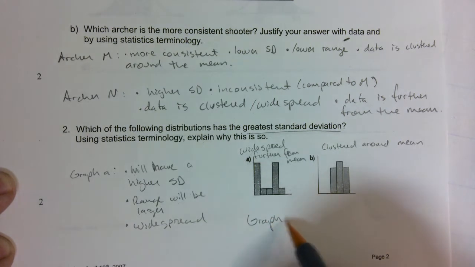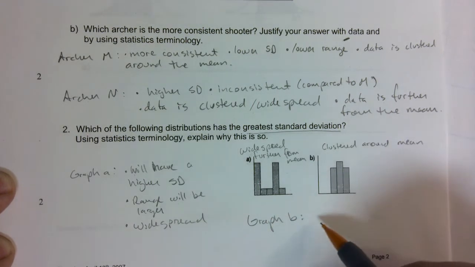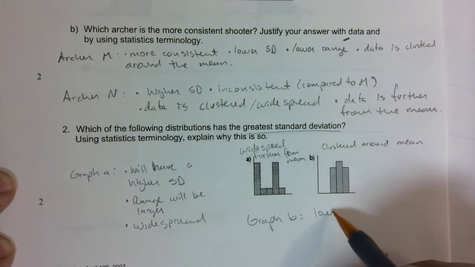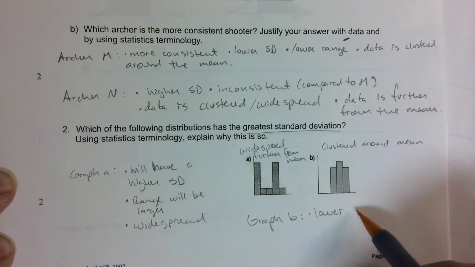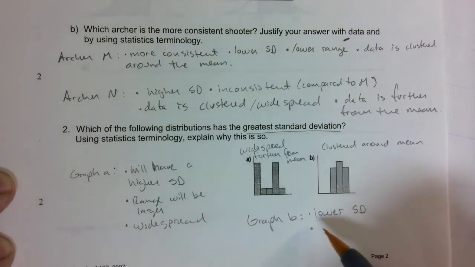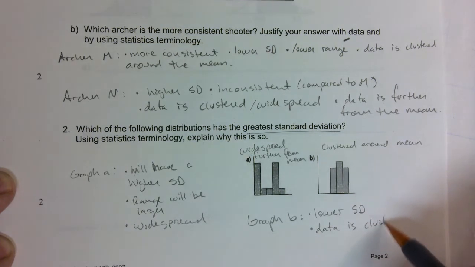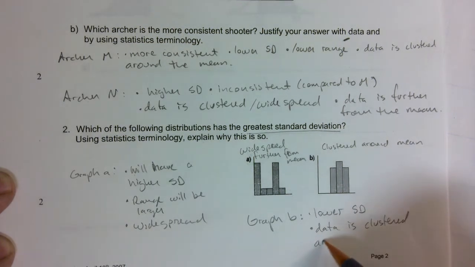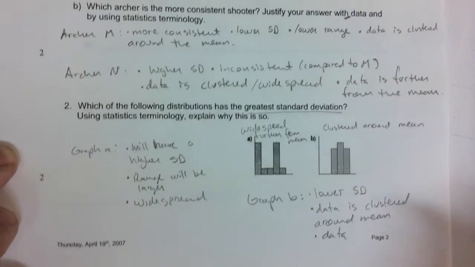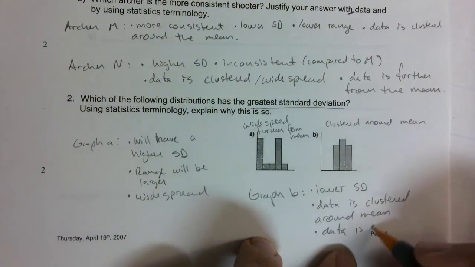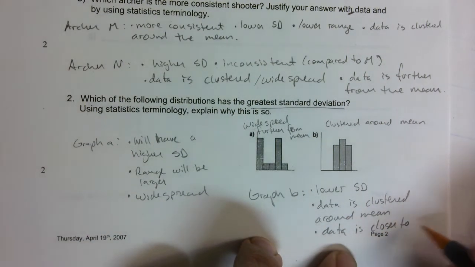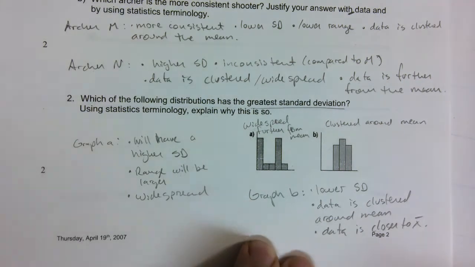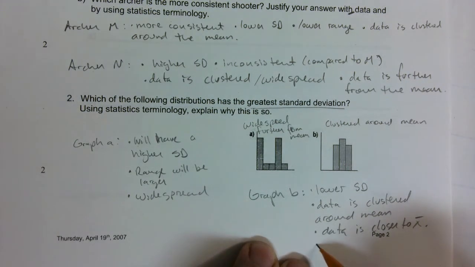Graph B, it will have a lower standard deviation. Data is clustered around the mean. Data is closer to the mean as well. That's good. Smaller range.